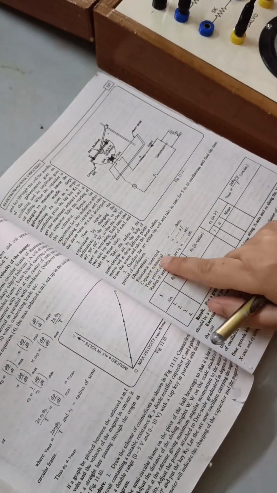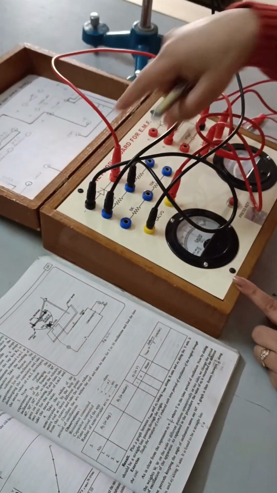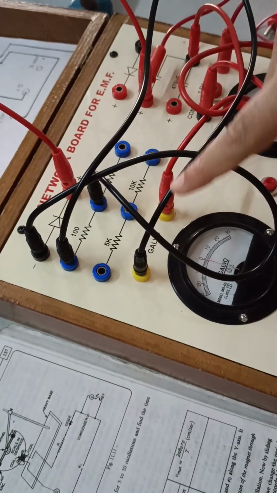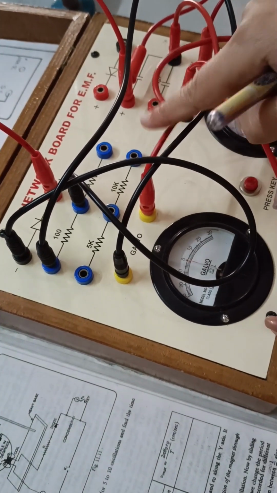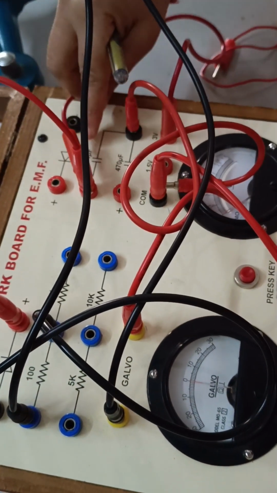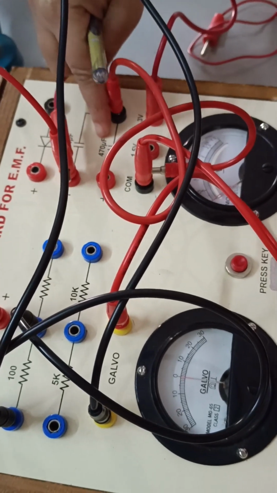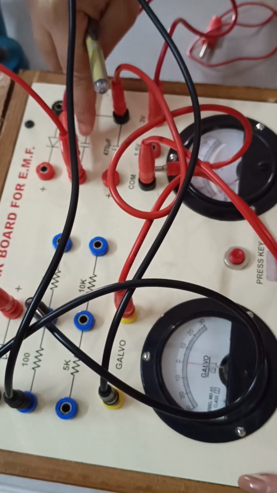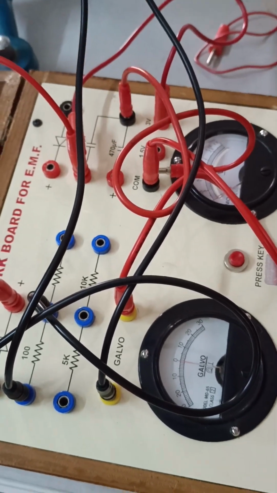Now, which resistance have we connected? Here we have four types of resistance: 100 ohm, 1 k ohm, 5 k ohm and 10 k ohm. I have connected the 100 k ohm. Next, the capacitor. Here there are two types of capacitor, 1000 microfarad and 470 microfarad, and I have connected the 1000 microfarad.